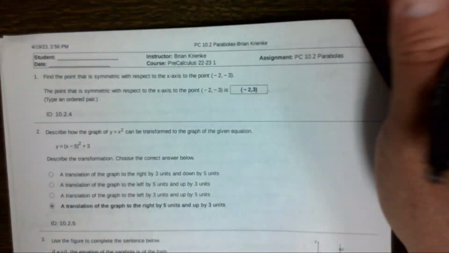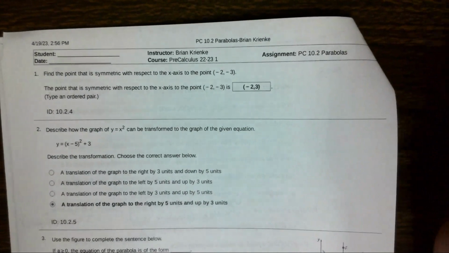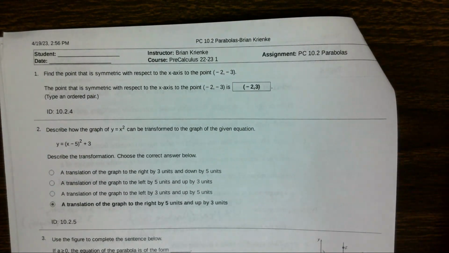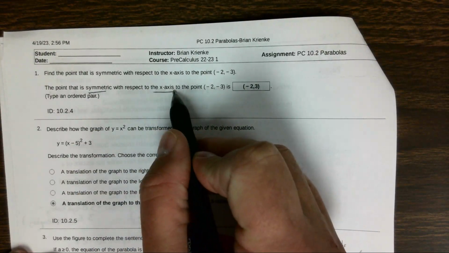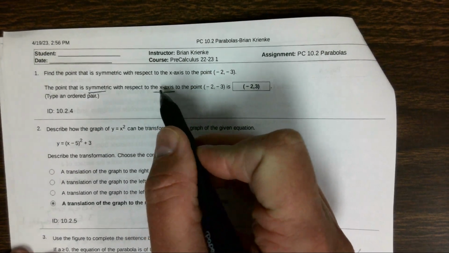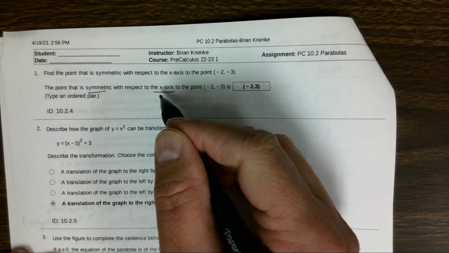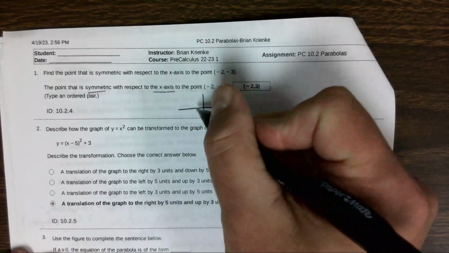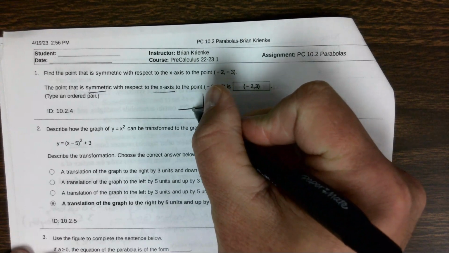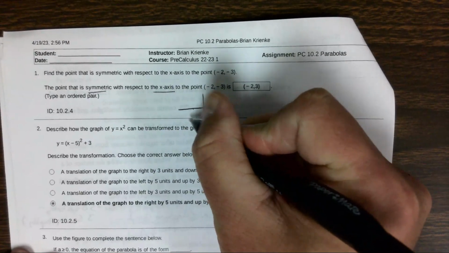Okay, so let's get started. The first thing is this question is asking about being symmetric to the x-axis. So if you see a question, it may change it from x-axis to y-axis or whatever. So you're going to want to graph where you are. -2, -3 is down here.